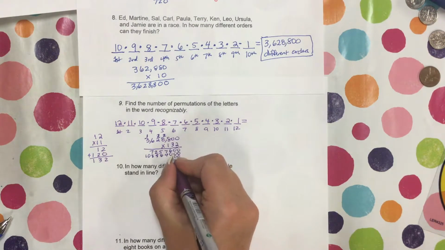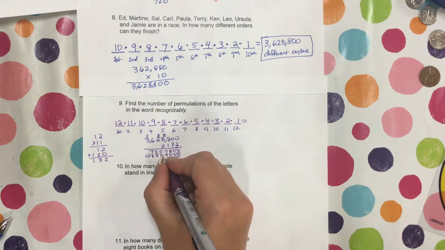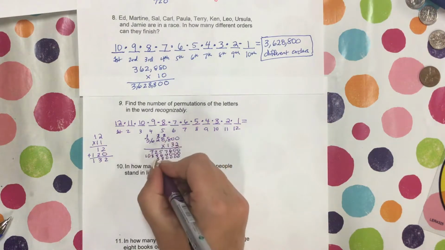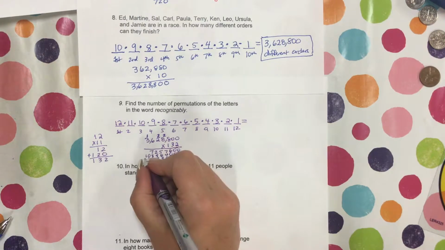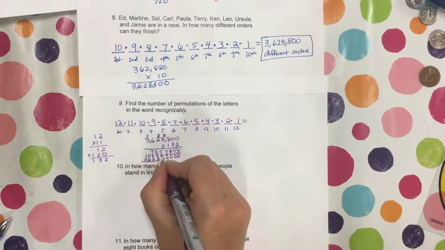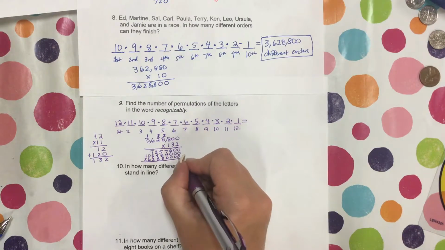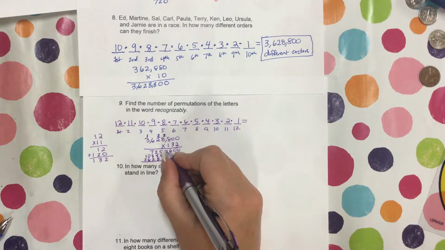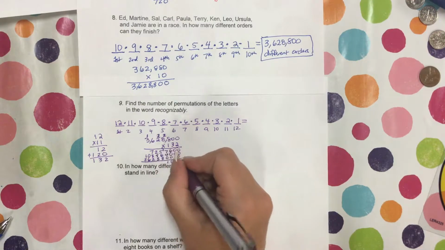Okay, 1 times 0 is 0. 1 times 0 is 0. 1 times 8 is 8. 1 times 8 is 8. 1 times 2 is 2. 1 times 6 is 6. And 1 times 3 is 3. Now we just add up all these numbers. 0 plus 0 plus 0 is 0. 0 plus 0 plus 0 is 0. 6 plus 0 plus 0 is 6. 7 plus 4 is 11. Write the 1, carry the 1.